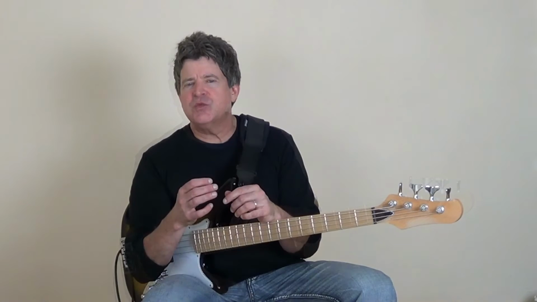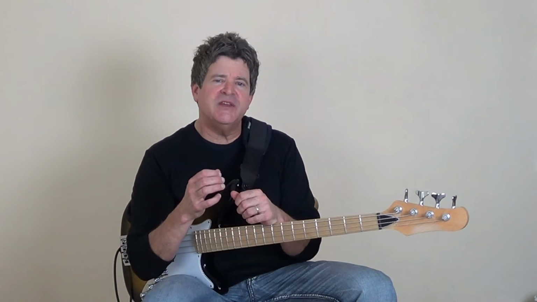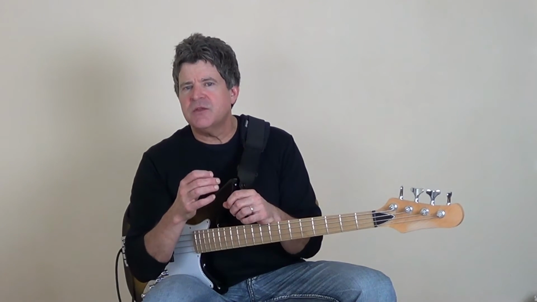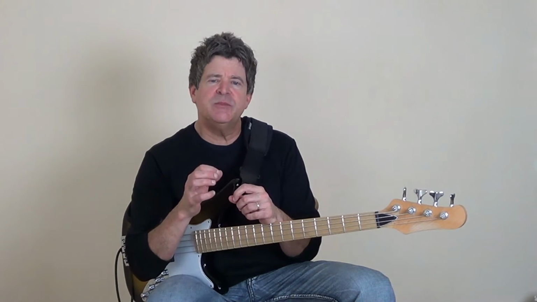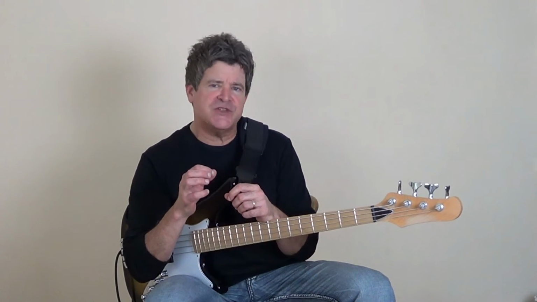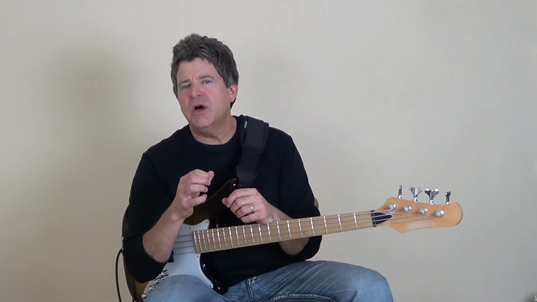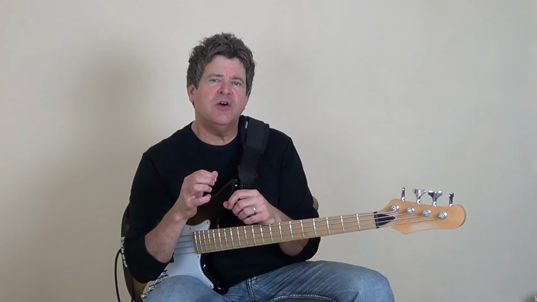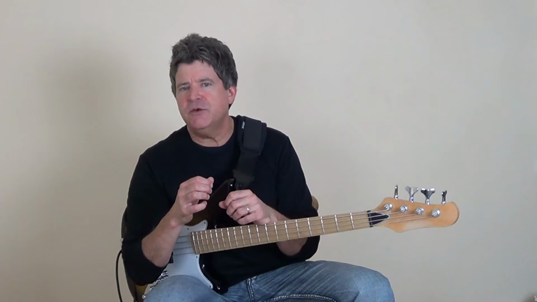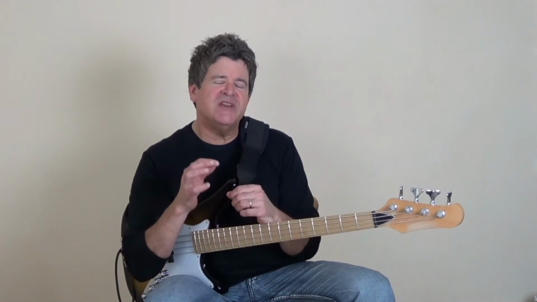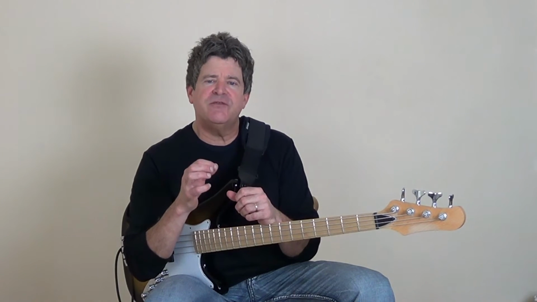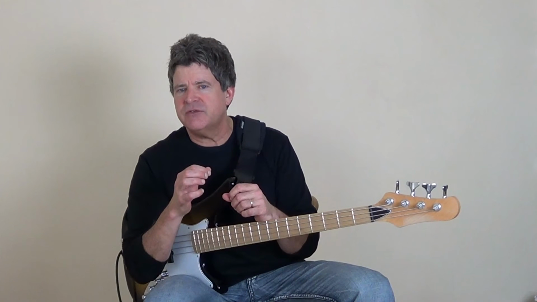These dominant seventh chords would be considered secondary dominants in the key of C major. The first one is A7. This would be called 5/7 of 2 minor 7. The second one is B7. This would be called the 5/7 of the 3 minor 7. The third one is C7. This would be called the 5/7 of 4 major 7.